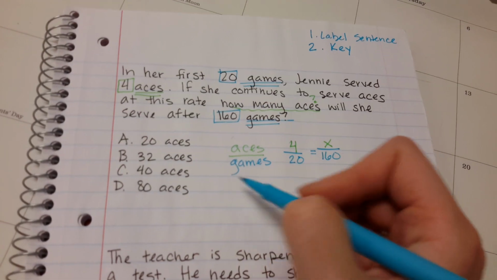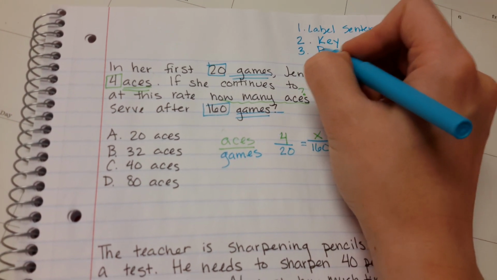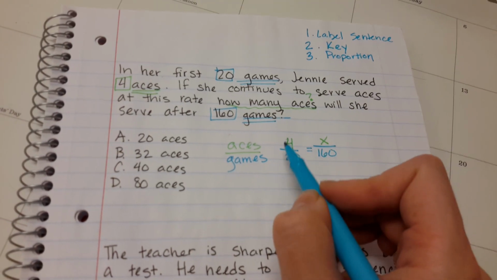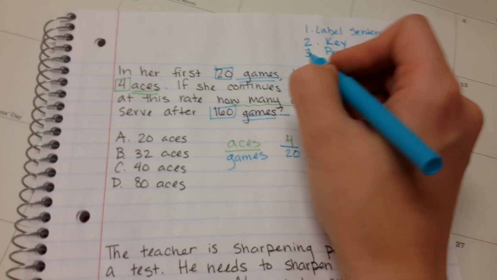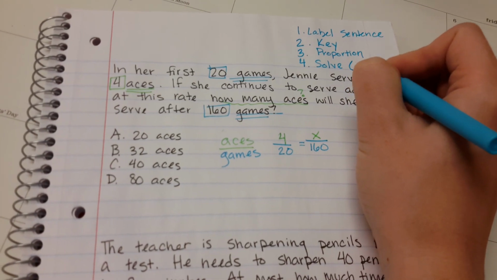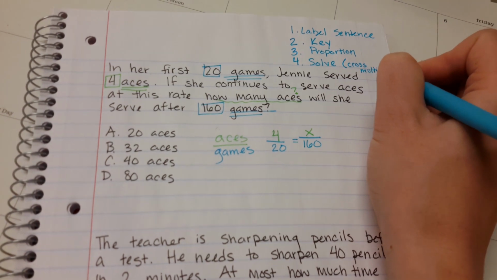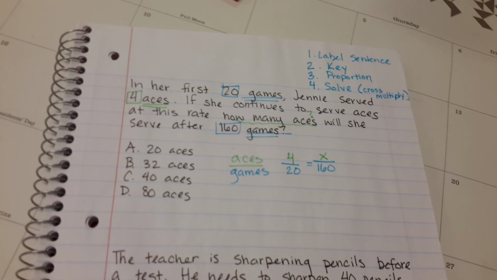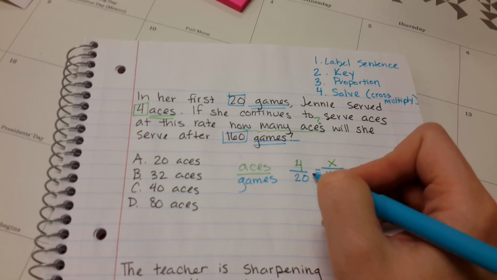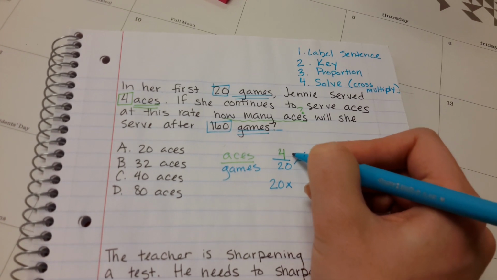Once you have your key, step 3 is to set up a proportion. And this part, step 3, there's our proportion. And the last step is to solve. And we solve with cross multiplying. Okay, so there are the steps. If those help you, you can write them down. You don't have to. So 20 times x is 20x.